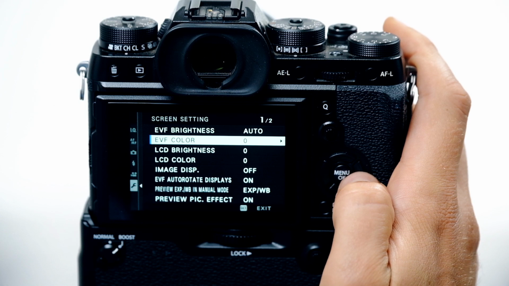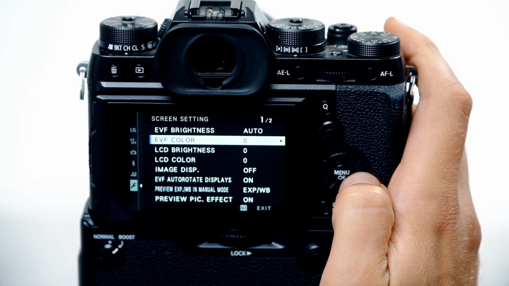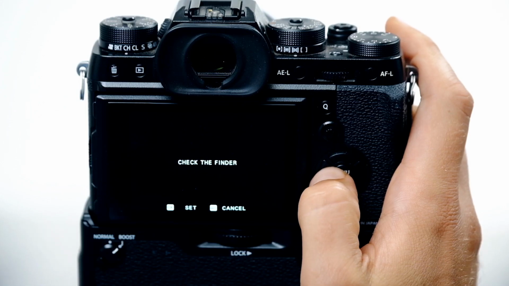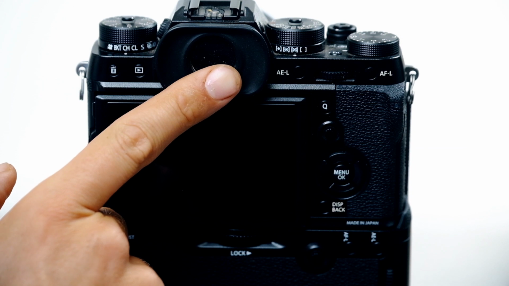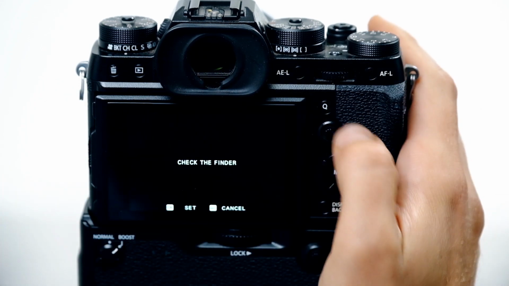Your screen setup, now I find this quite important, and make sure that you're going to set this menu up so that it's perfectly tuned for your workflow. The EVF color, this is if you want to adjust the color of your electronic viewfinder. If you select this option, it will prompt you to look into the viewfinder so that you can adjust it to your needs.